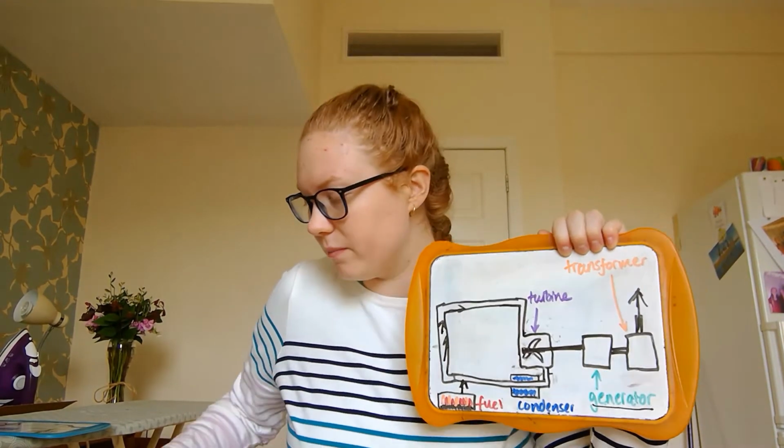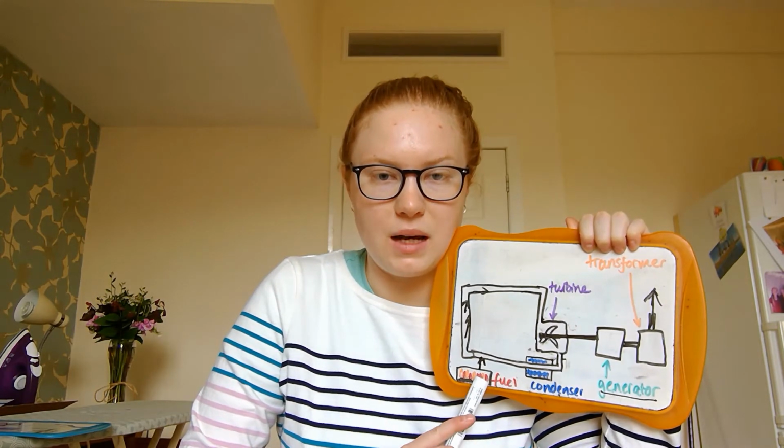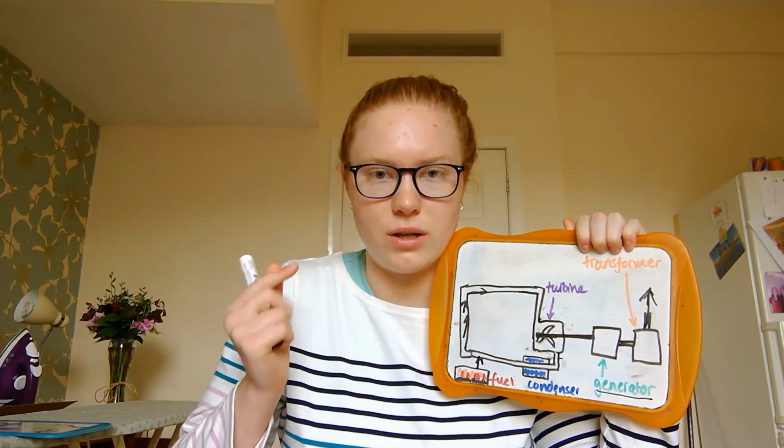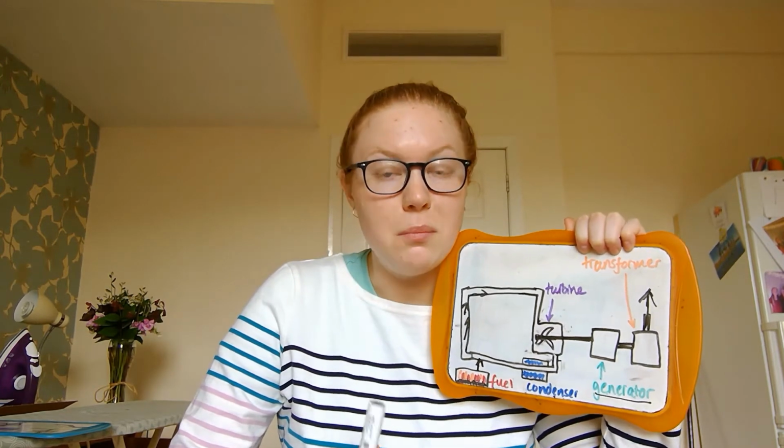Here's our diagram. And although a lot of the electricity we have in our houses is made by non-renewable fuel like coal, oil, gas and nuclear power, the problem is that you might have heard of something called global warming and carbon dioxide.